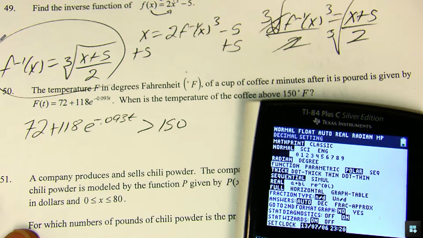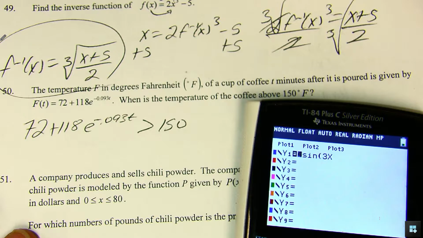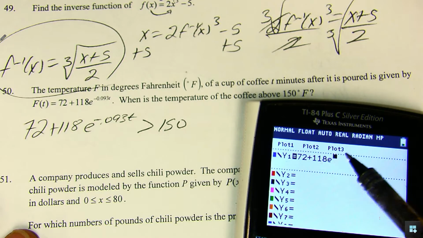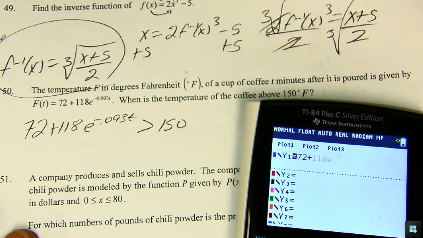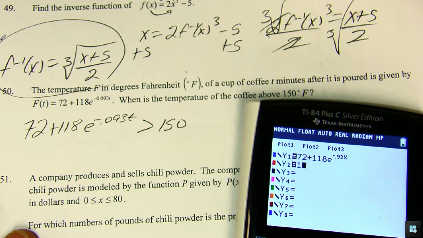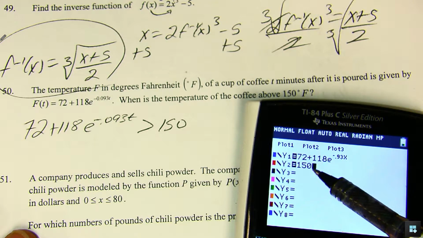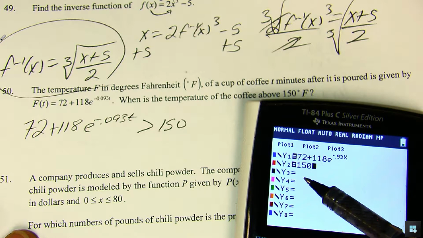I need to change it, so I click on mode, come down to function, hit enter, taking me back into function mode. Now I'm in y equals, so I'm going to put in 72 plus 118, second ln gives me e to a power, negative 0.93x, and that's that one. Then in the other one I want to put in 150. Now understand, by doing so, this is a y-intercept of 150.